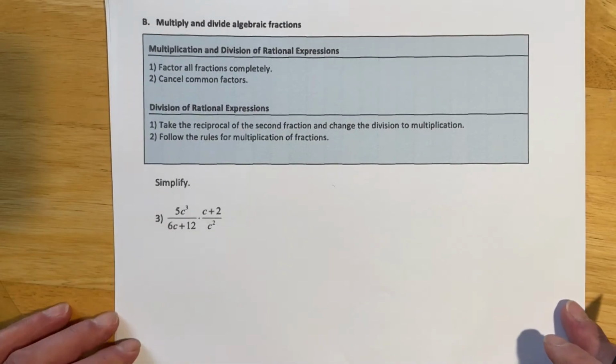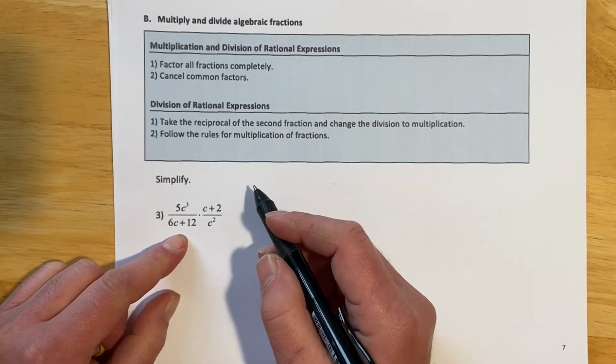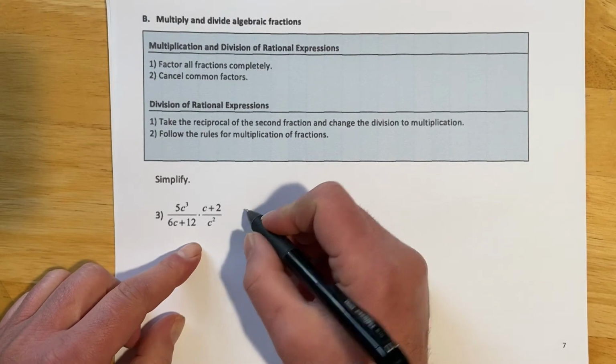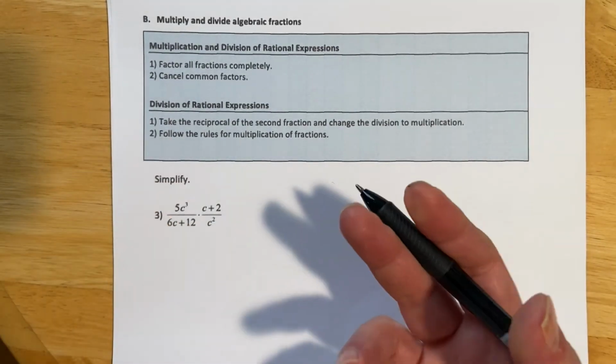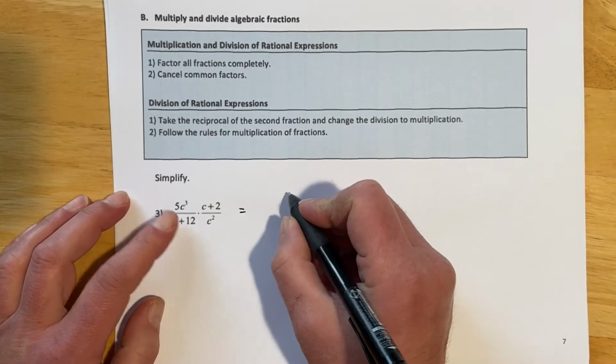Okay, so now I have the same thing, but with real algebraic fractions. So these ones are where we're going to have to do a little bit of factoring probably, and then cancel. It's the same steps as what we just saw. They just look a little bit more complicated.